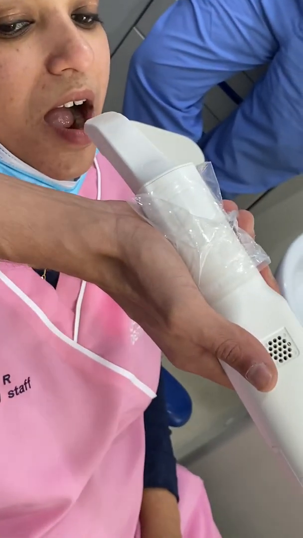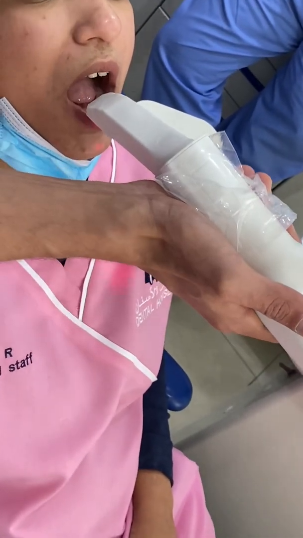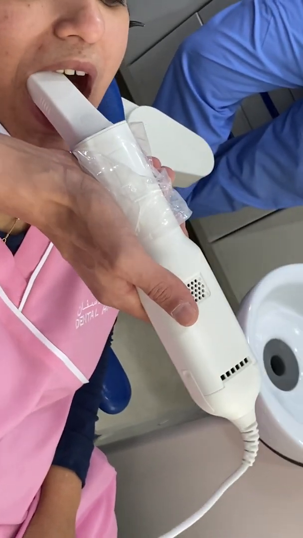We'll start with the wide open. Can you open wider than this? Very good.